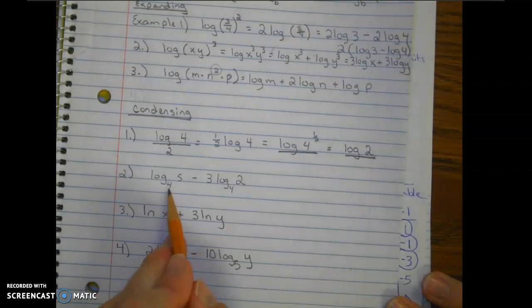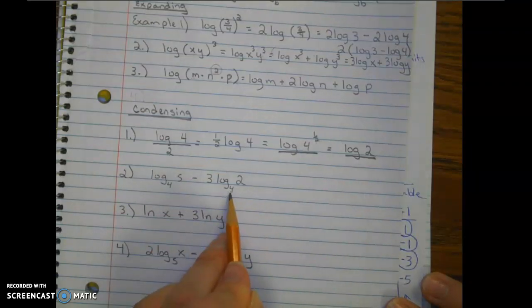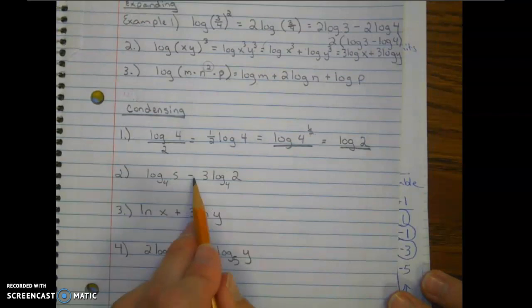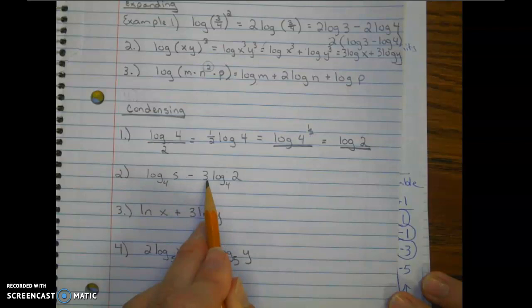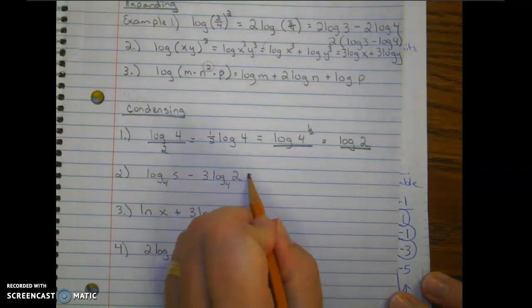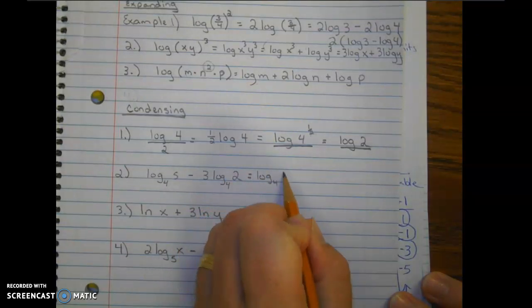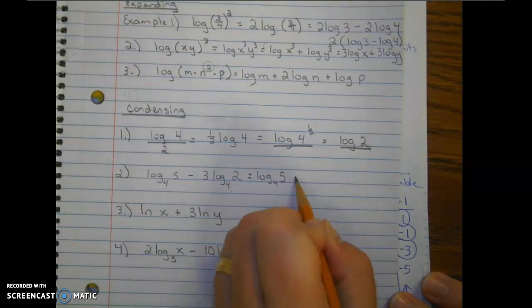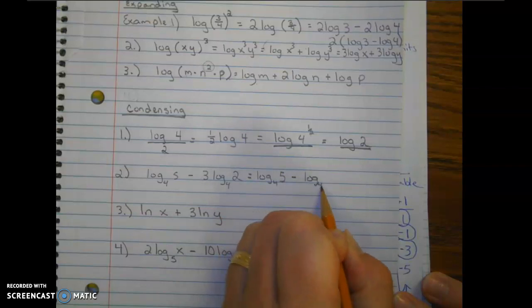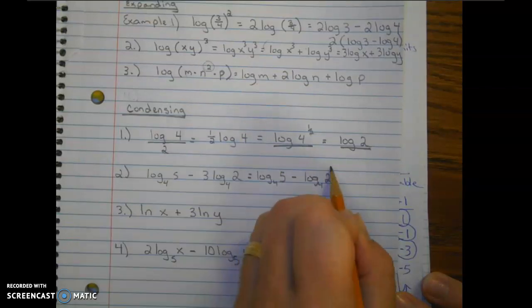Okay, let's look at the next one. Here we have a base 4. That's important. The bases need to be the same in order for these properties to work. First thing, we have a quotient property, since we have subtraction, and then we have a power, because we have a 3 on the front of the log. So the very first thing you want to do here is apply the power first. Don't forget to write the base in. And that 3 comes up on the 2.